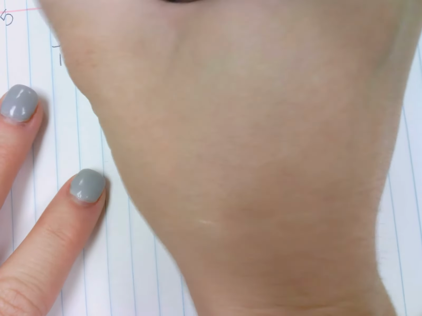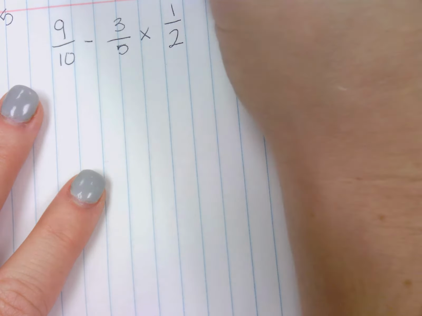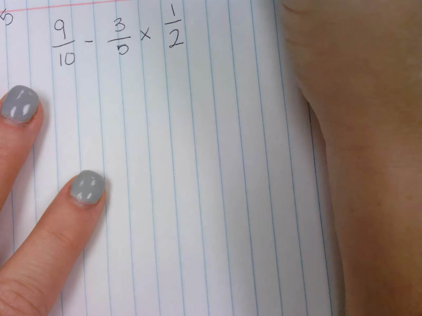So number 15, 9/10 minus 3/5 multiplied by 1/2. All right, so PEMDAS. You guys can't see that I'm writing this. In my last problem, I used PEMDAS, but I didn't work through it with you. Parentheses is my first.